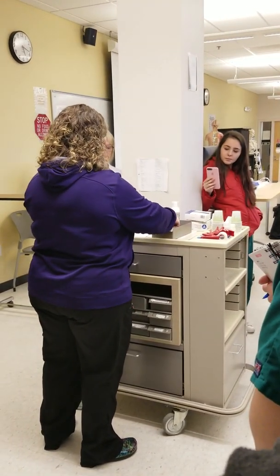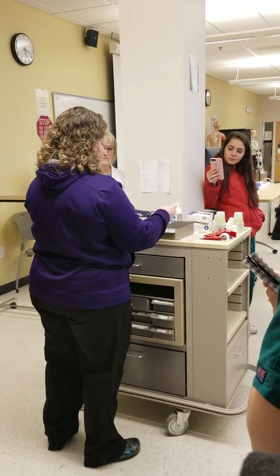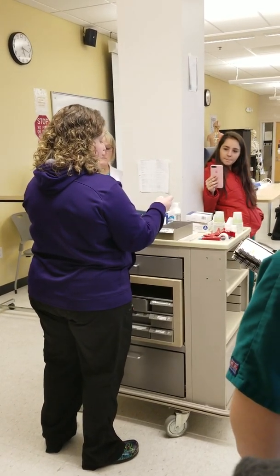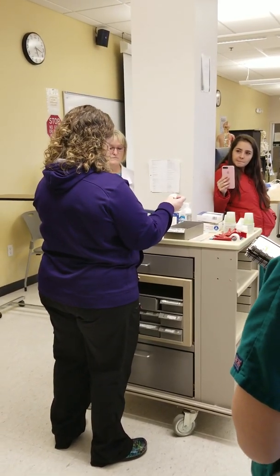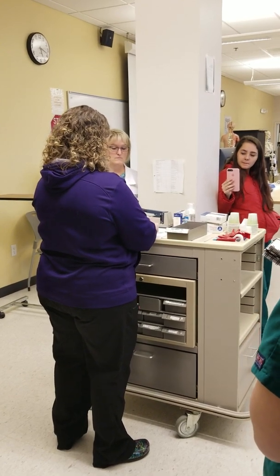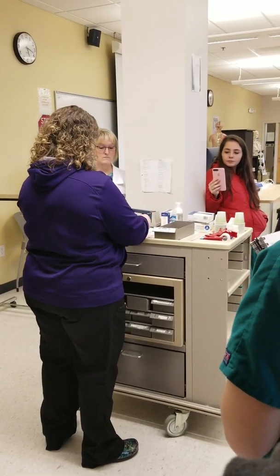Okay, the next one I go down and I have prednisone 5 milligrams. I'm going to look in the drawer. I found prednisone 5 milligrams. Prednisone 5 by mouth daily. So I have that one.